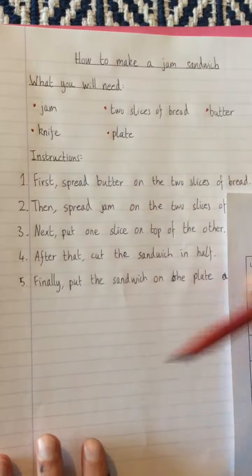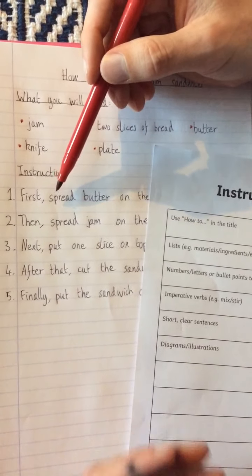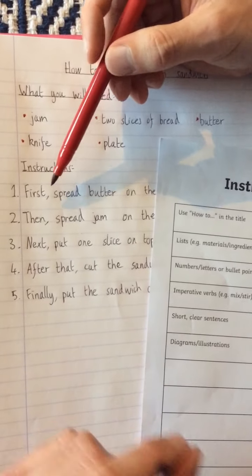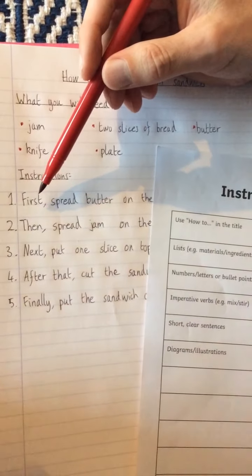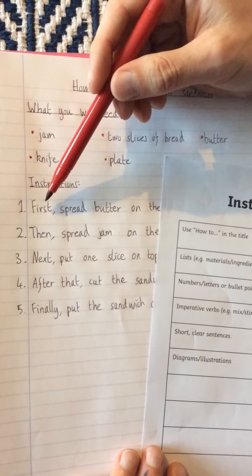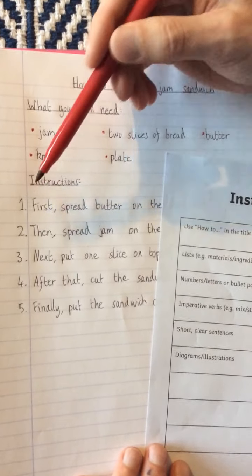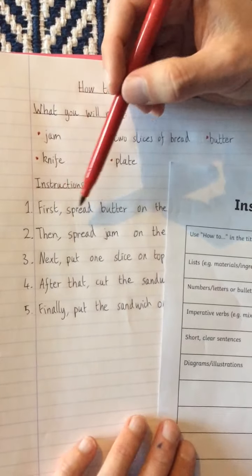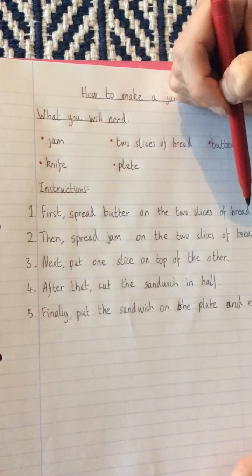Now, yes, I'm going to use numbers and bullet points. How do we use imperative verbs? Now, I talked to you yesterday about when we say those commands, we put the imperative verb at the start of the sentence. I haven't done that this time because, as well as using the 1, 2, 3, 4, 5 to bring the reader through the instructions, I've also put in some time connectors, some fronted time adverbials, just to bring them through the order. Okay, so first, spread butter on the 2 slices of bread.